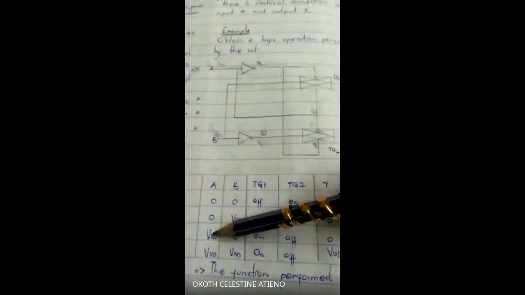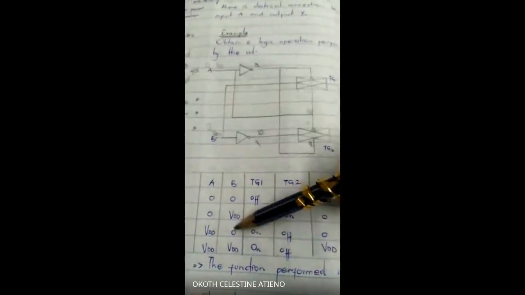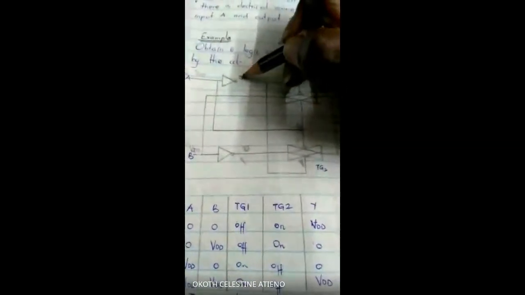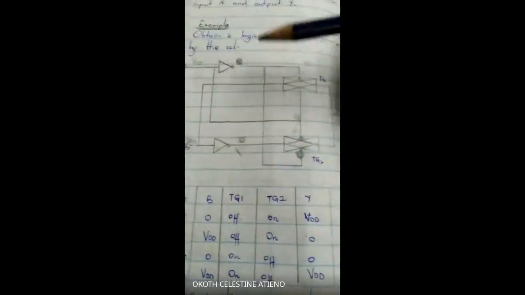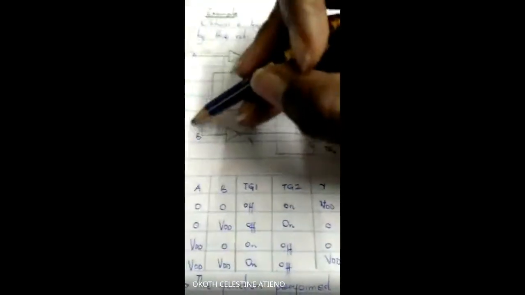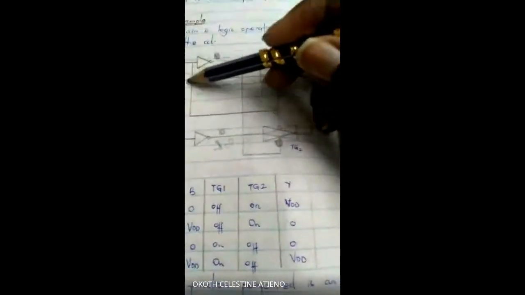I'll do one last one. Let's do when A is VDD and B is 0. When A is VDD, then tukiinvert hapa itakuwa 0. So tutakuwa na 0 hapa pia na tutakuwa na 0 hapa. We've said A is VDD, B is ground. So hapa B ni 0, tukiinvert hapa itakuwa VDD. A was VDD here, so VDD inakuja directly, and this is like logic 1.